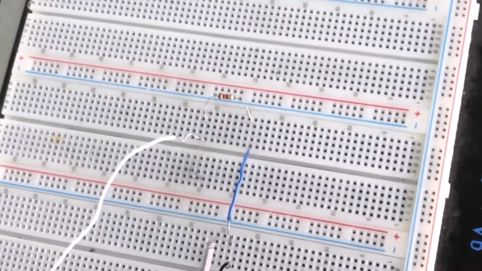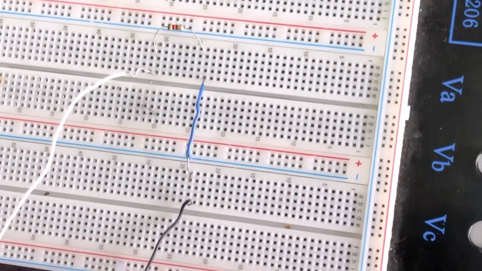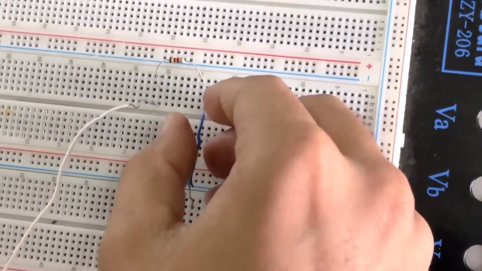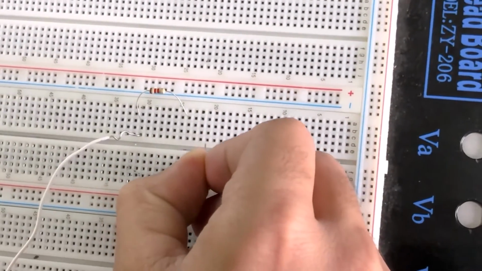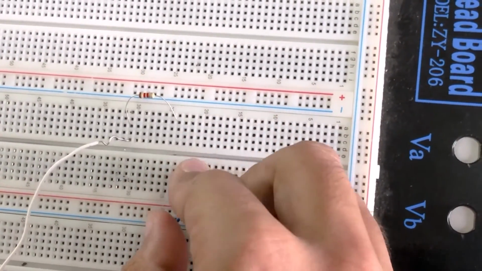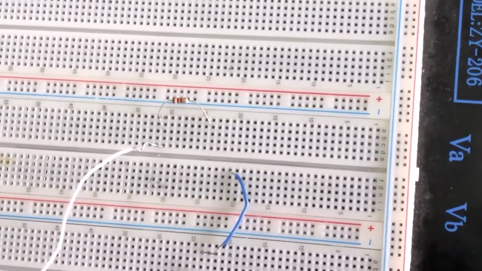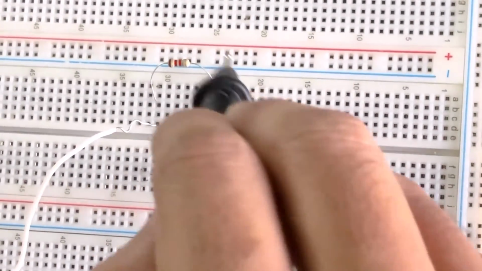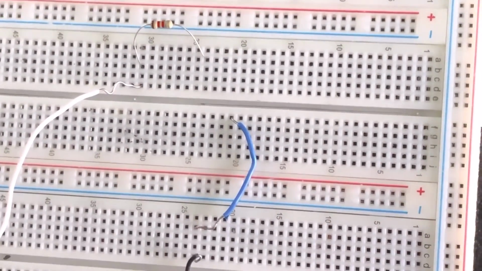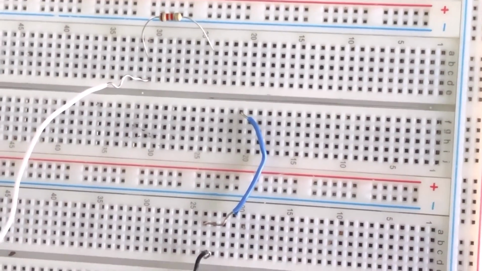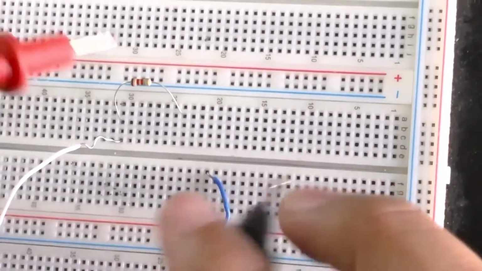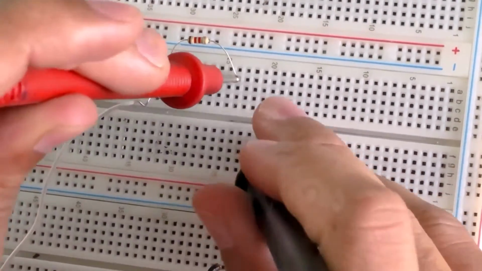Now I will find the current. For finding the current, I have to break the circuit. It means the path of the circuit will be broken. Now you have seen that there is no proper path in the circuit for the flow of the current. Now I will put my probes here to find the current.